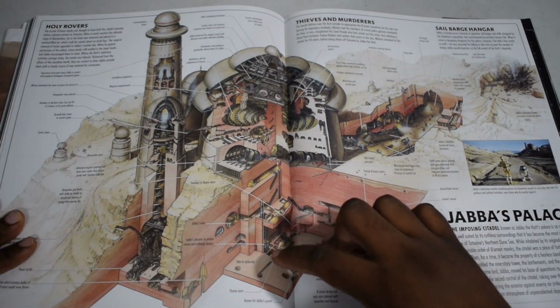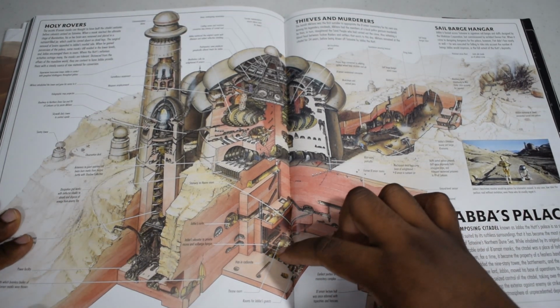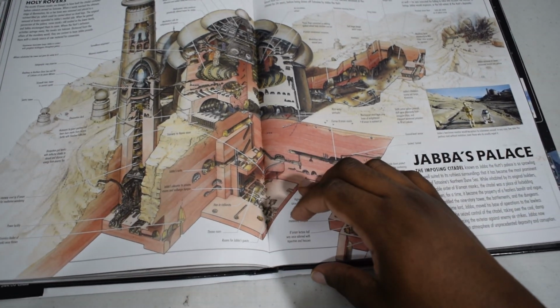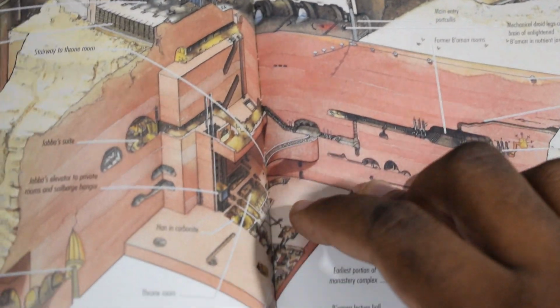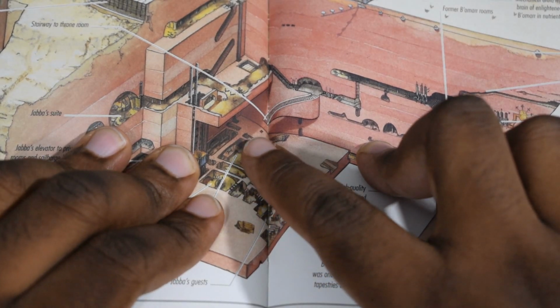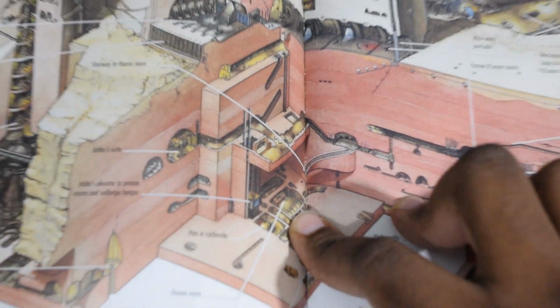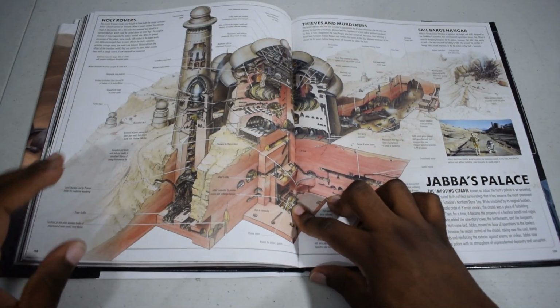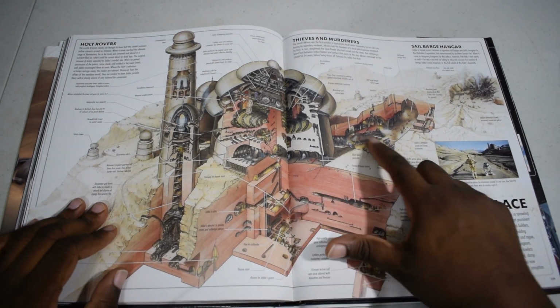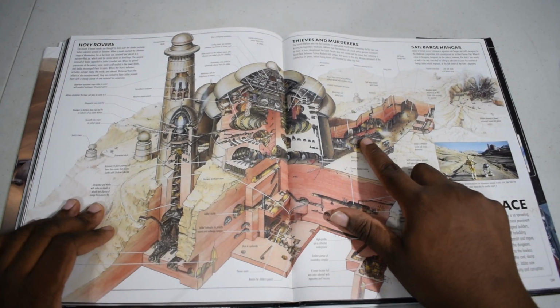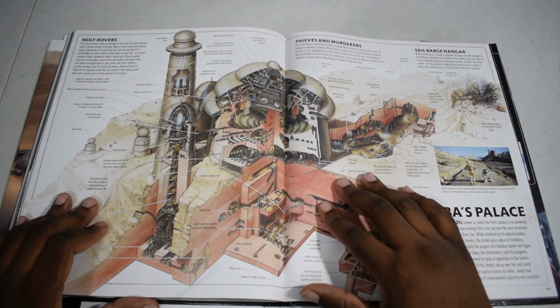Jabba's throne room is literally like this square right here. You can't even see it. It's so small. I can zoom in maybe. Yeah, Jabba's throne room is right there compared to the entirety of this just massive palace. His sail barge is chilling right there. There's like a sail barge hangar over there off to the side.